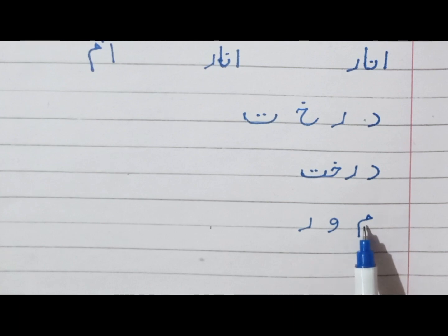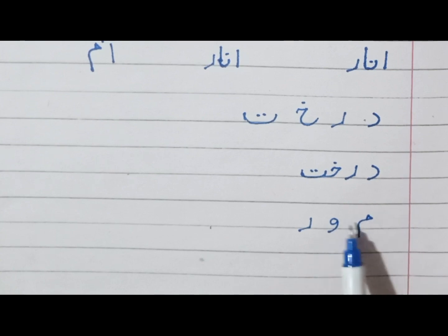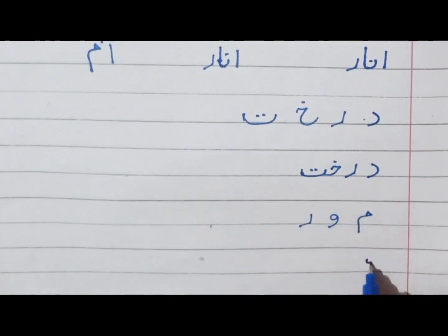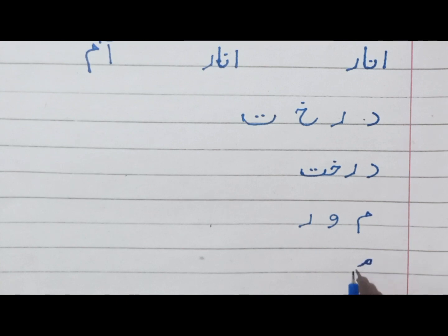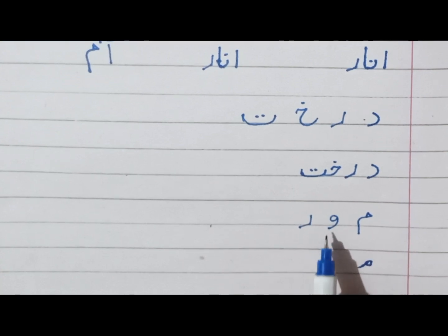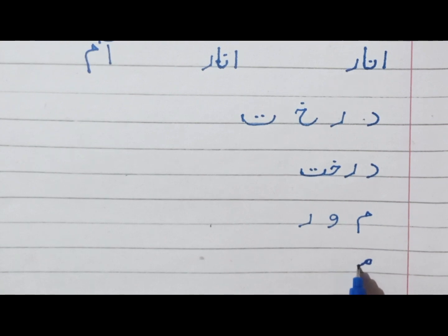First is m. It means that after meem we can join vav, because now this meem comes before vav. We will use the half shape of meem, and the half shape is written like this. In the half shape, this circle is made downward. Up to here, this is the half shape of meem, and we can join vav with this because this meem is coming before vav. In joined form, we have written vav.